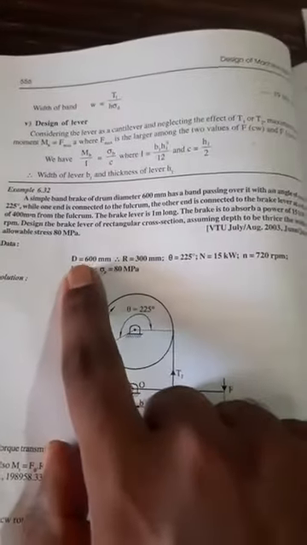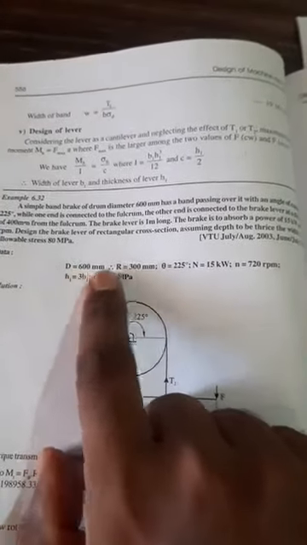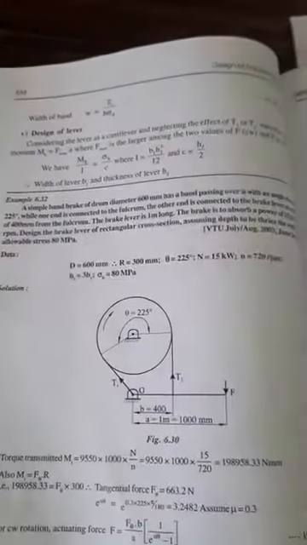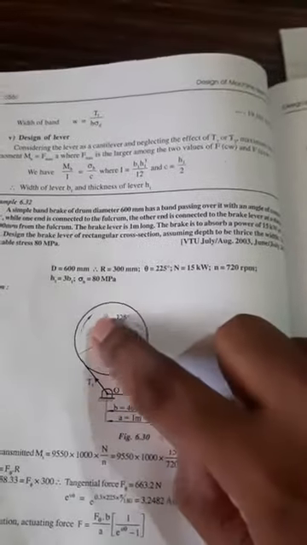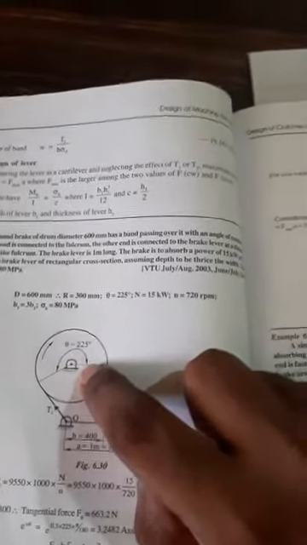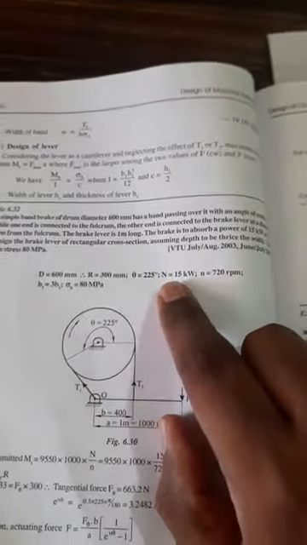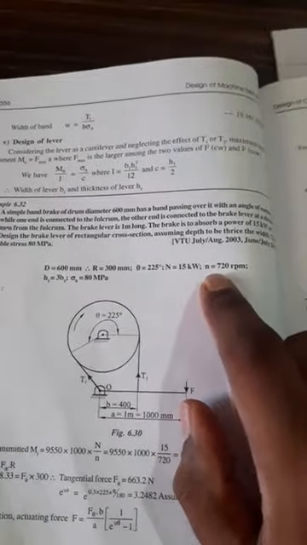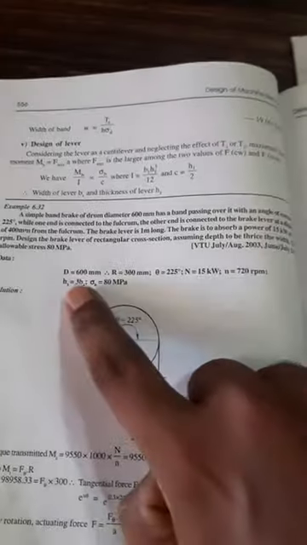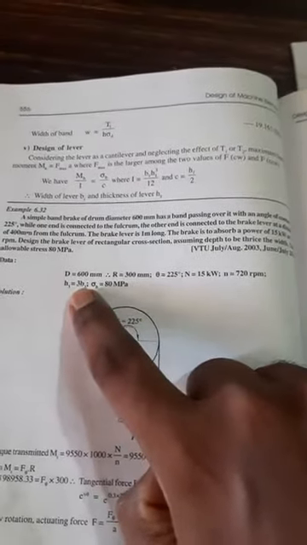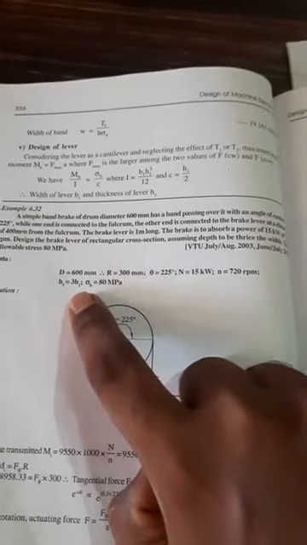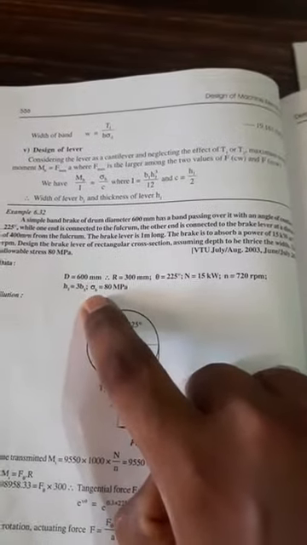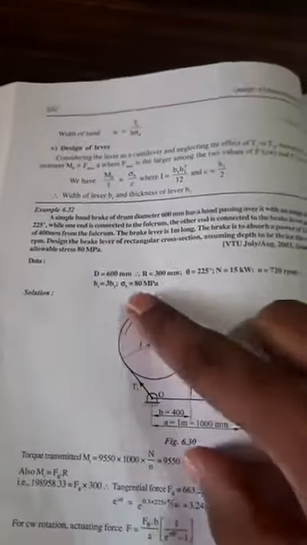So the diameter of the brake drum is 600 mm, so half of it, the radius of the drum, is 300 mm. The angle of contact is 225 degrees. Power is 15 kilowatts. Speed is 720 rpm. The depth of the brake lever is 3 times its width. The allowable stress of the brake lever is 80 MPa.